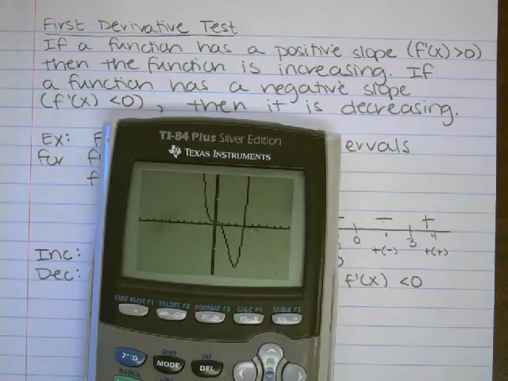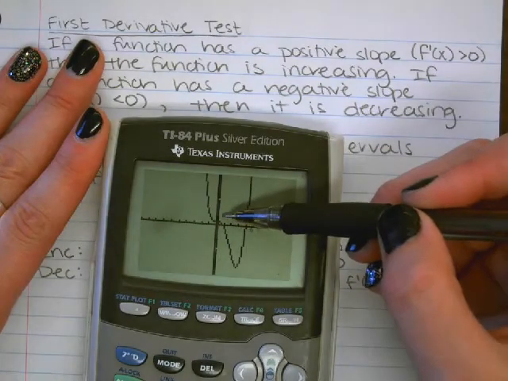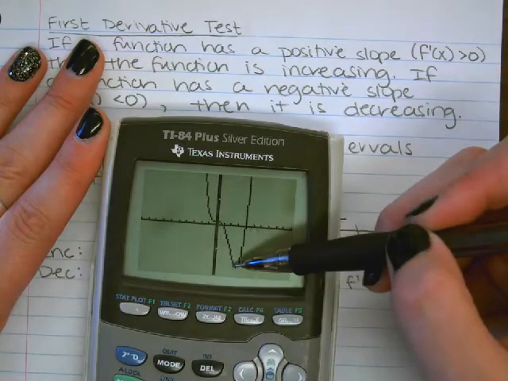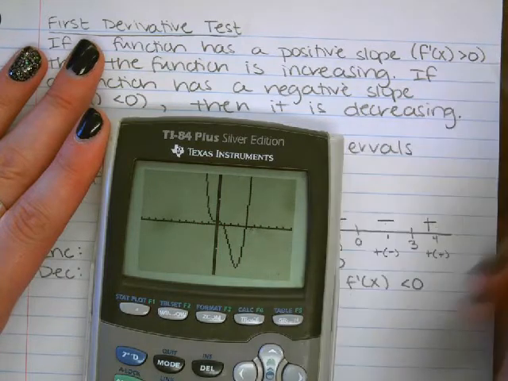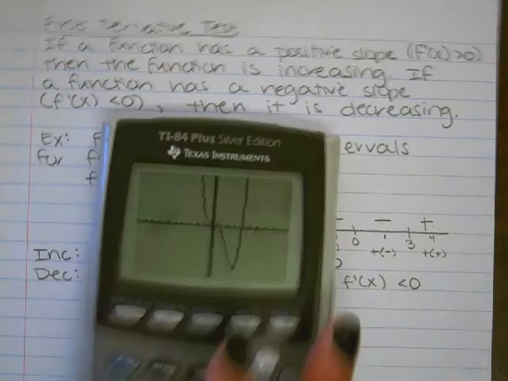So if I look at my graph, you can see it's decreasing. At 0 it levels out, and then it decreases again, and then it switches to increasing. So we can see all of that from that graph, so our answers make sense.